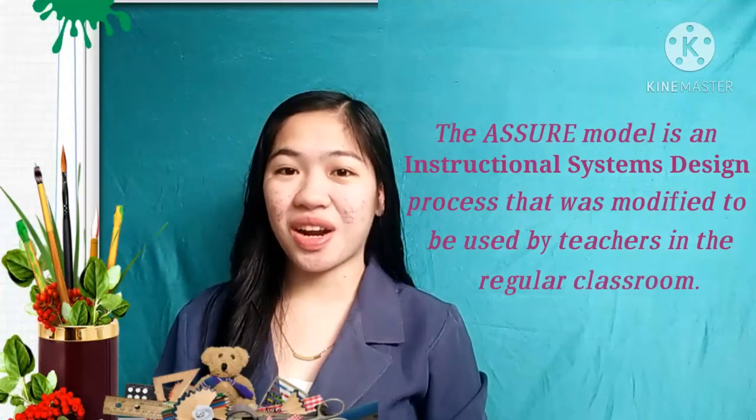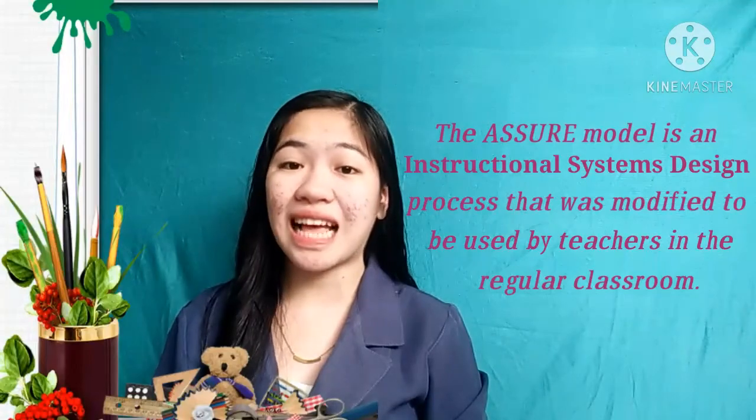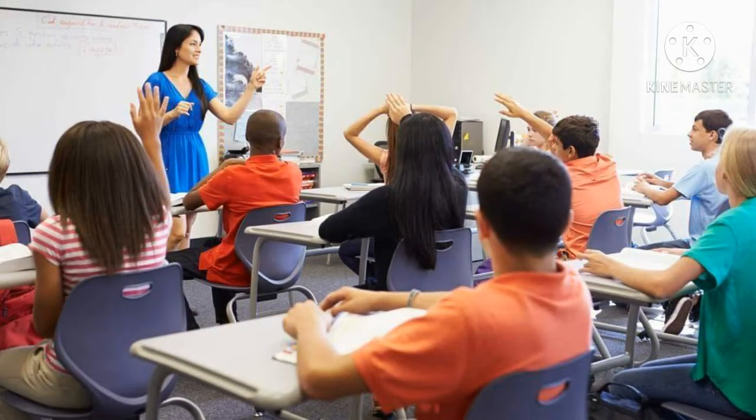Model is an ISD or instructional system design process that was modified to be used by teachers in a regular classroom. The ISD process is one which teachers and trainers can use to design and develop the most appropriate learning environment for their students.